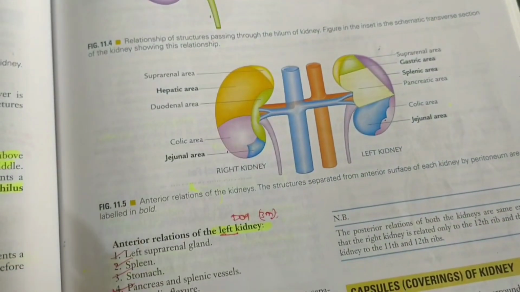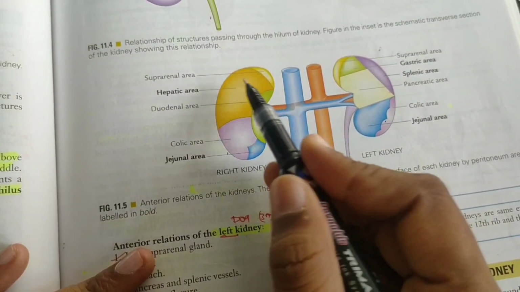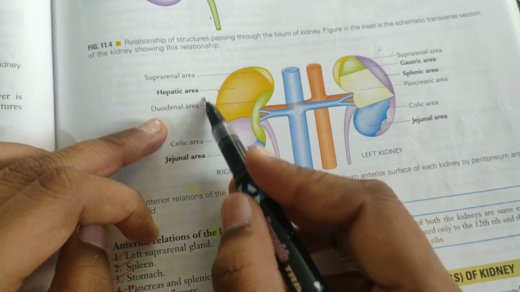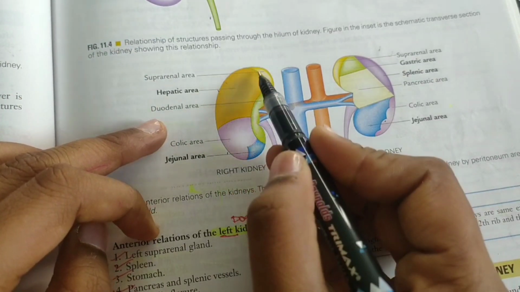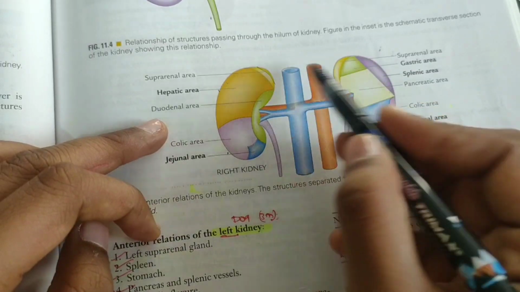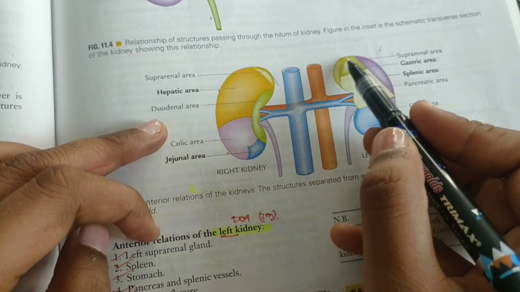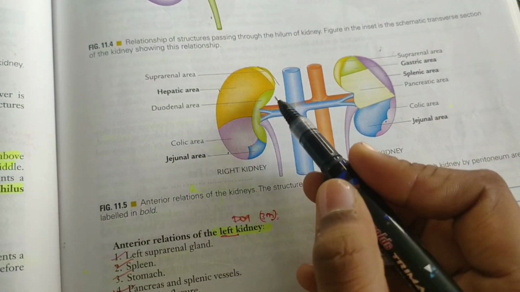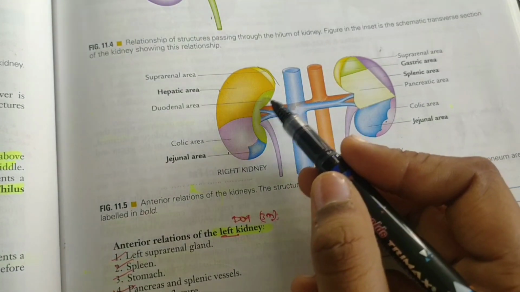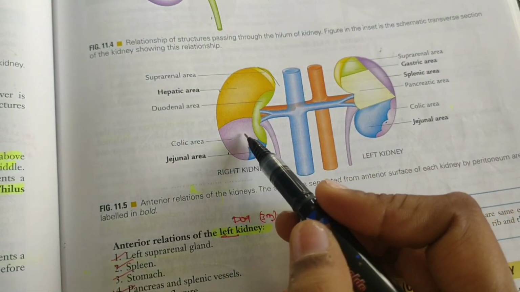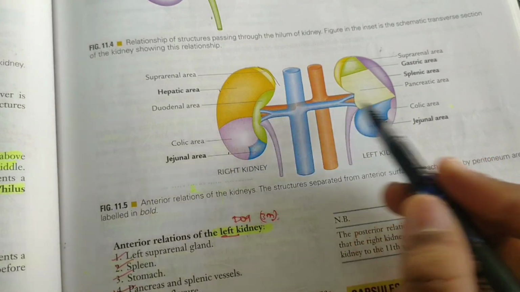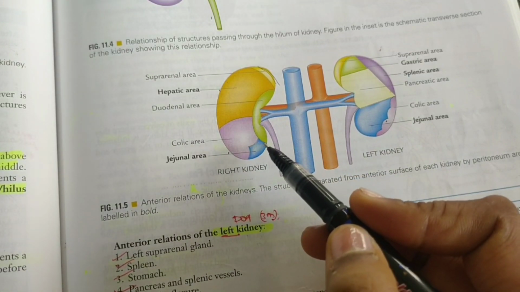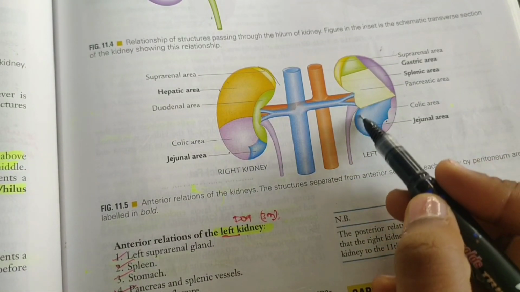On the right kidney you see mainly the liver, no? The liver superimposes on this. The largest area is covered by the hepatic area. The liver will be on the right side, so a large portion of this is covered by the hepatic area. Above both of these, above the kidney, the suprarenal gland will be there. So above both, the semilunar shape is occupied by the suprarenal gland. And what else will be there on the right side? On the right side we will have the duodenum, C-shaped, so this superimposition will be for the duodenum. And this is a colic area. The colic flexures will be present on both the right and left. Jejunum is also present on both, but on the right side it occupies lesser area. Here it occupies a larger area.